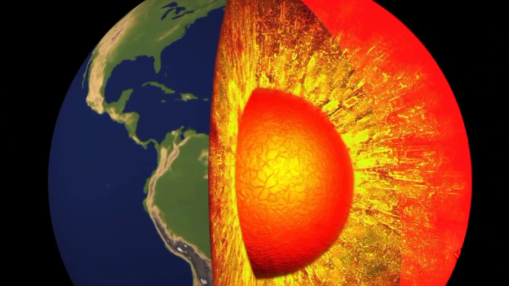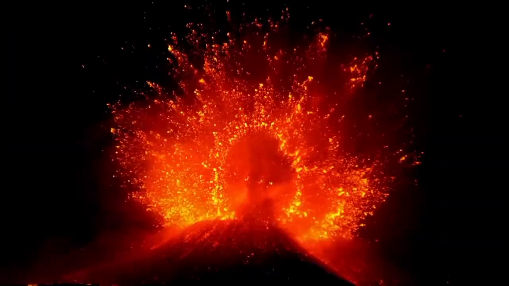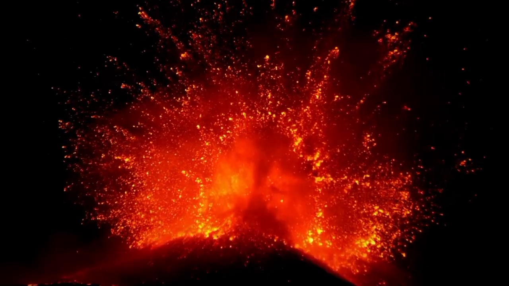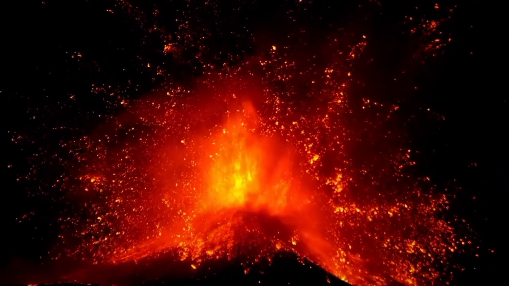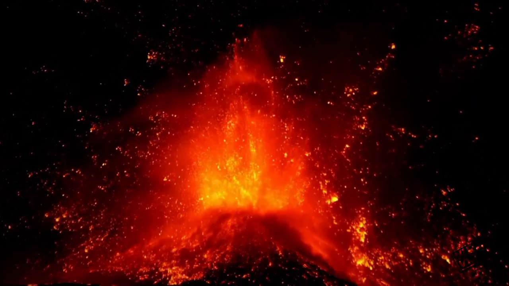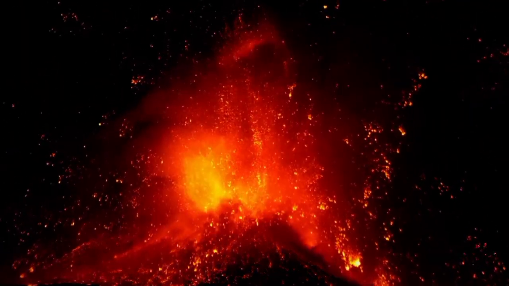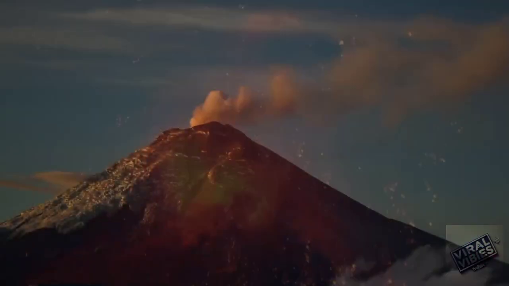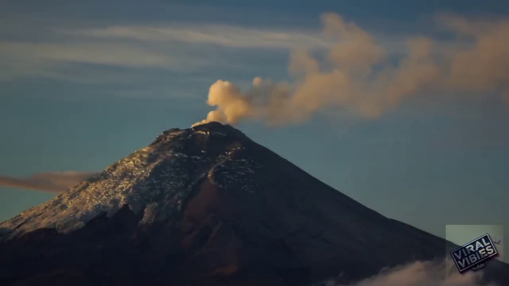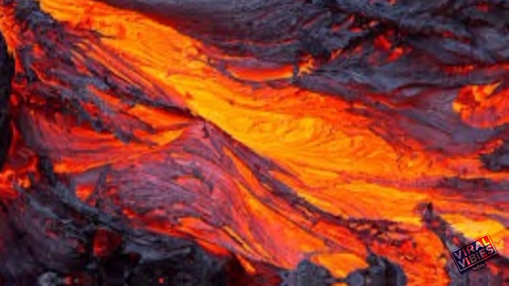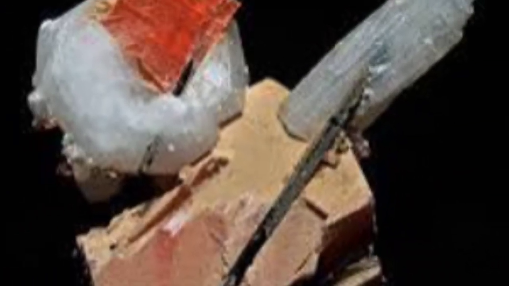At the center of our planet is the core, surrounded by the mantle, a thick layer of hot, semi-solid rock. The extreme heat in the mantle, caused by leftover energy from Earth's formation and the decay of radioactive elements, melts some of the rock into magma. Magma is a hot, molten mixture of rock, gases, and minerals that is constantly shifting and moving.